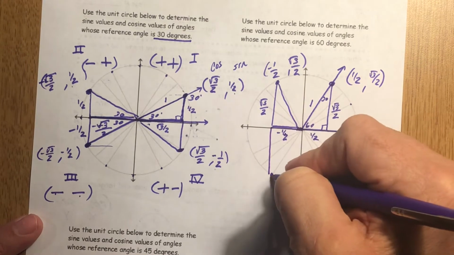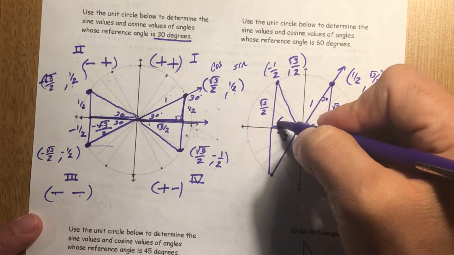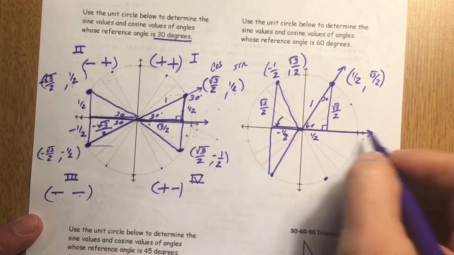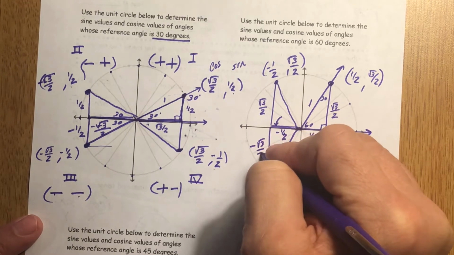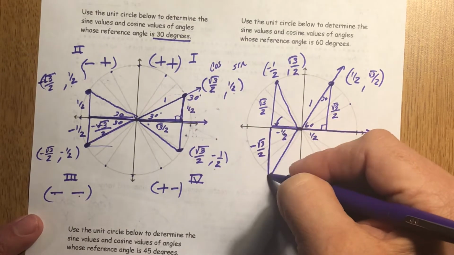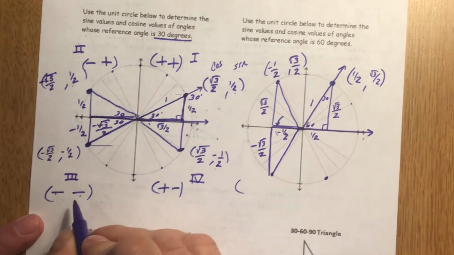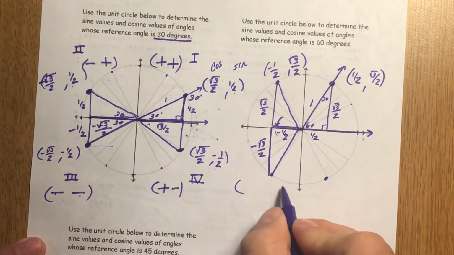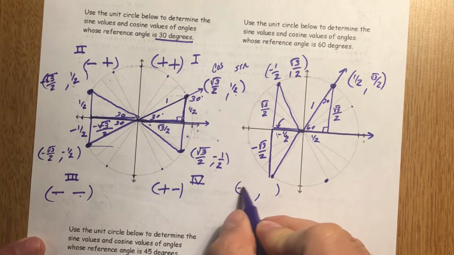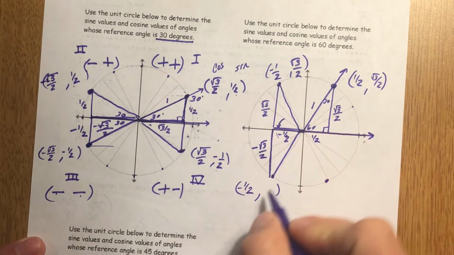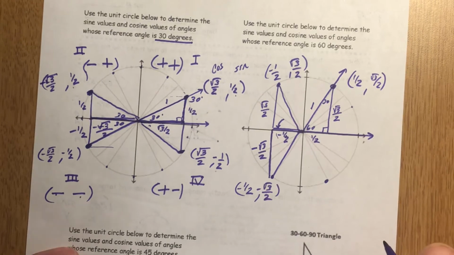Down here, again, I'm just reflecting. I'm reflecting this triangle this way over that x-axis. So this is going to be negative root 3 over 2 because I'm going down. And I still went negative. So it's going to be a negative and a negative, right? Just like we said over here, anything in this quadrant is going to be a negative and a negative. So negative 1/2, and then I'm going down root 3 over 2.